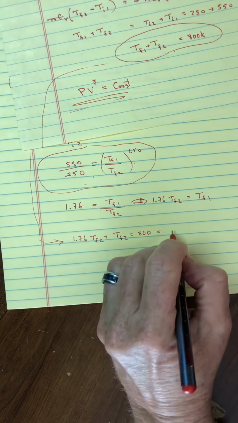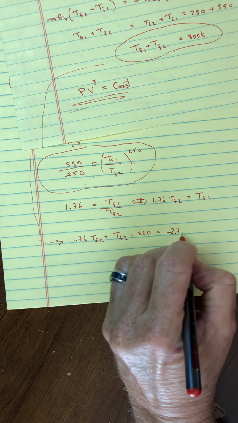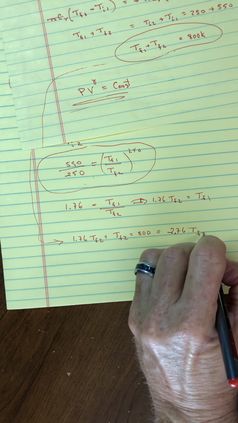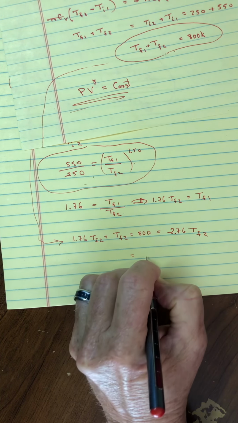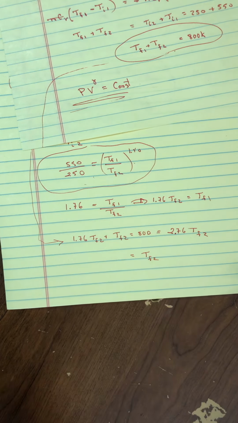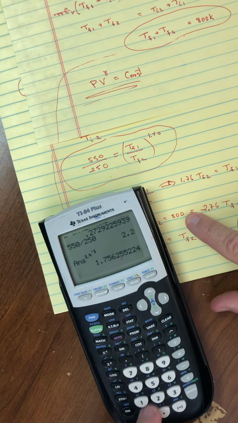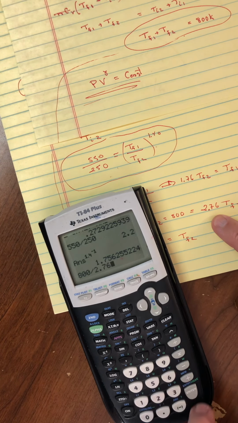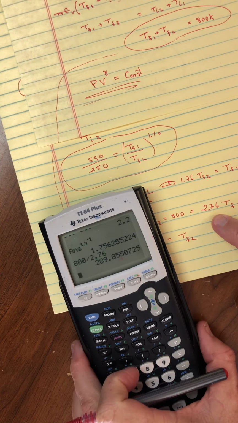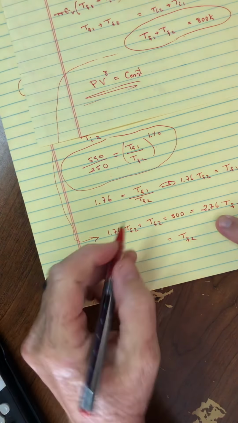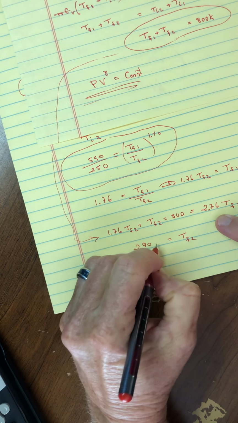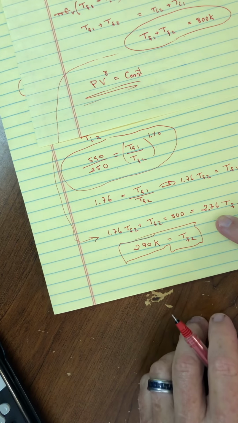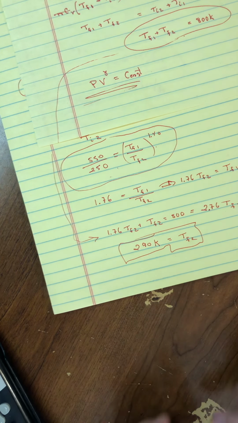Which, of course, when you add those, you get 2.76 times final temperature of number 2. So final temperature number 2 would be this 800 divided by 2.76, and we're looking at about 290 Kelvin. So 290 Kelvin is the final temperature for chamber number 2.